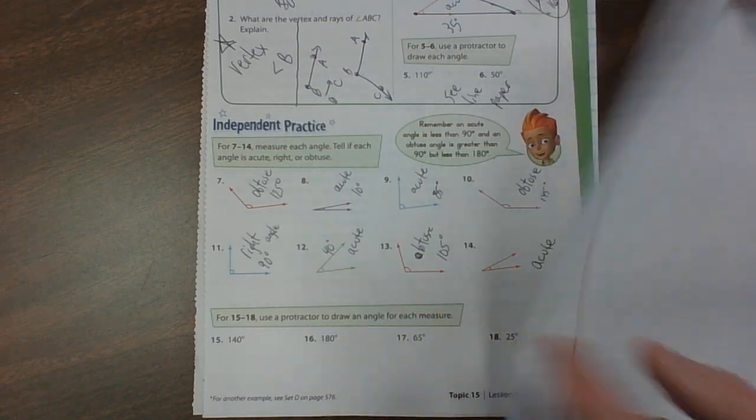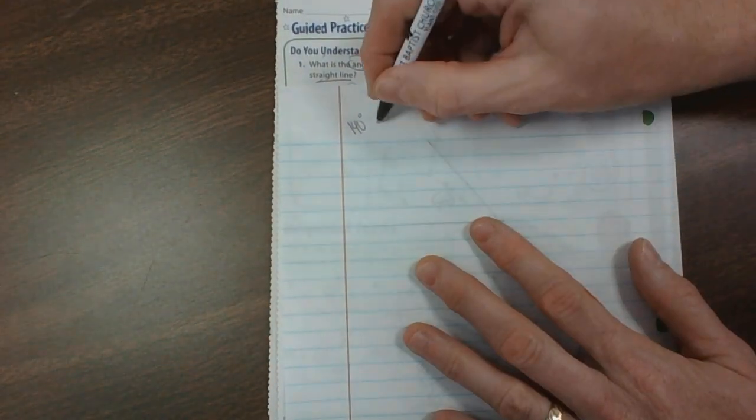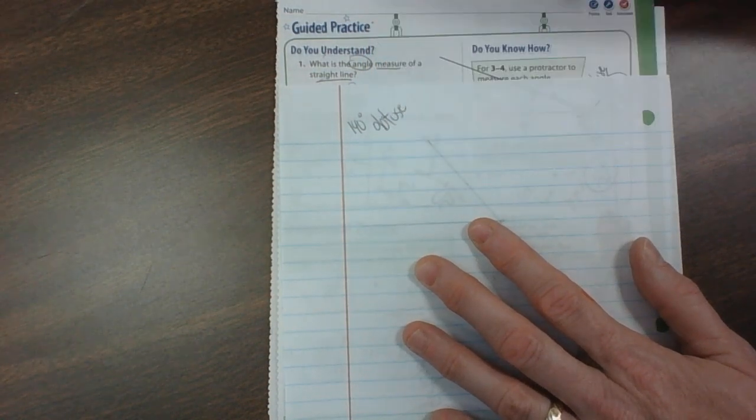All right? This is what I want you to do. I want you to use your protractor and draw an angle. So let's do 140 degrees. First of all, is it a right angle? Nope. Straight angle? No. Acute or obtuse? Definitely obtuse, so it's going to be a big mouth.